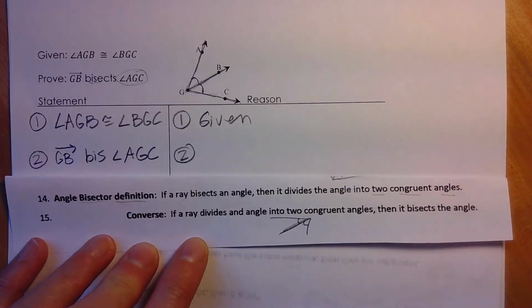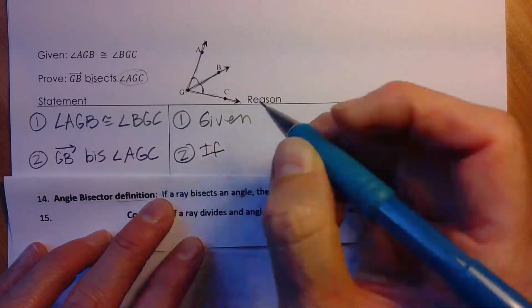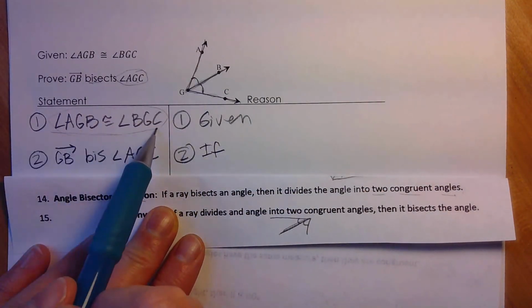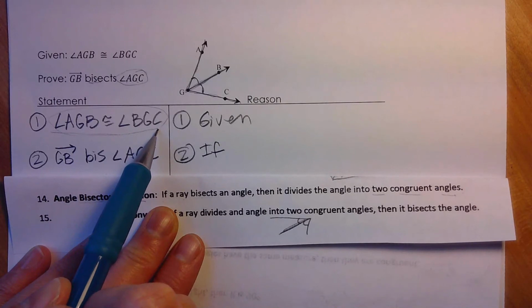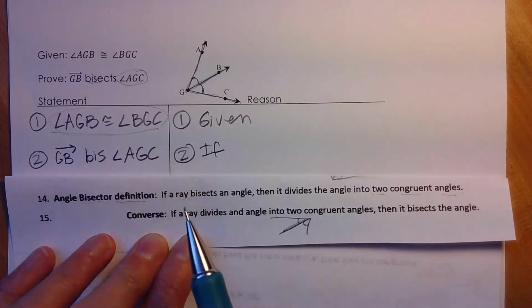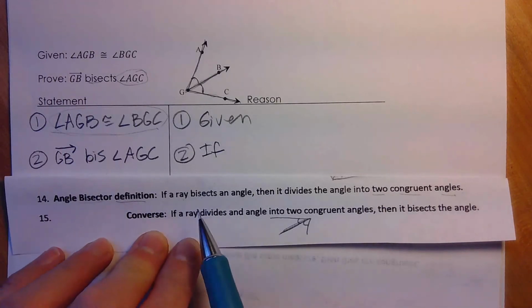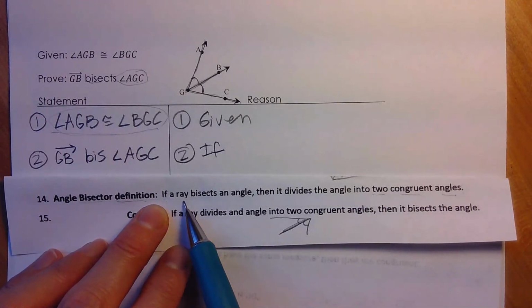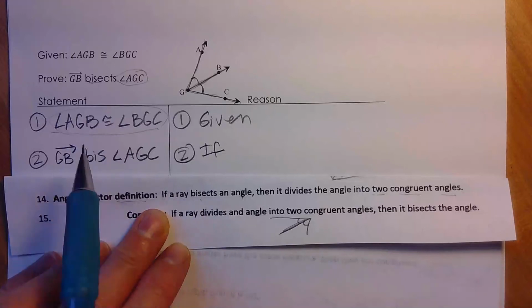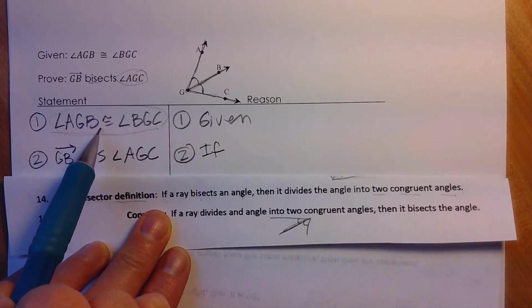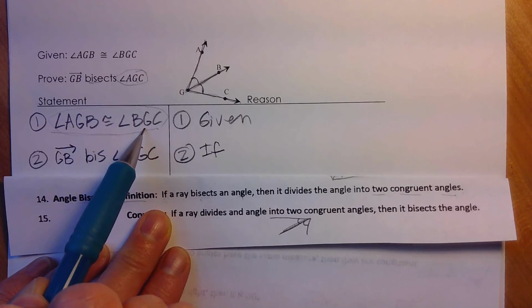Remember, the if part is supposed to refer to what has happened up above. And what has happened up above is that all I have stated is that I have two separate angles. So the language doesn't match quite as nicely as it did on the upper one. I don't have "if a ray bisects an angle," because I would have to show up here that I have a ray that's bisecting an angle, and I don't have that.